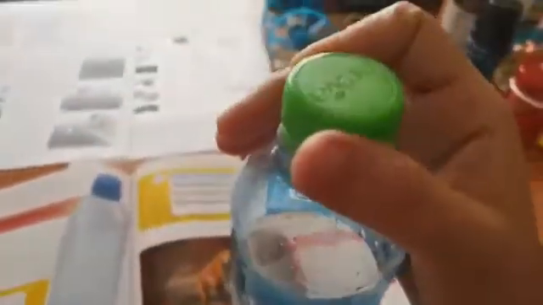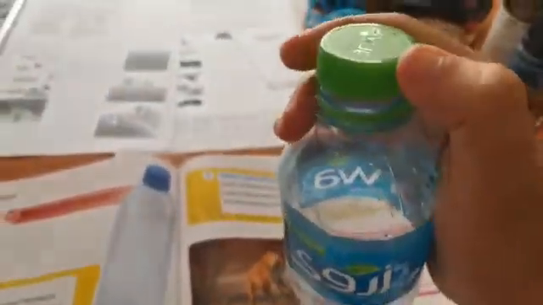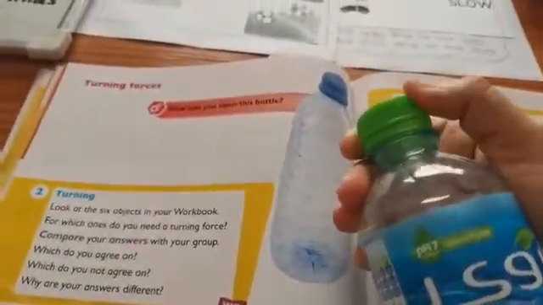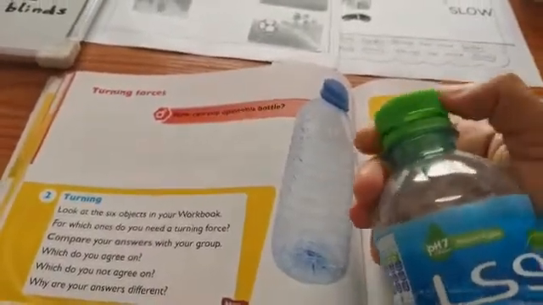How can we apply the turning force on this bottle? See, I have a plastic bottle here. How will you open the lid of this bottle? You will turn this one, right? Turn this way and this way, turning, and you are giving a force to open and to close, right? So this is an example of a turning force.